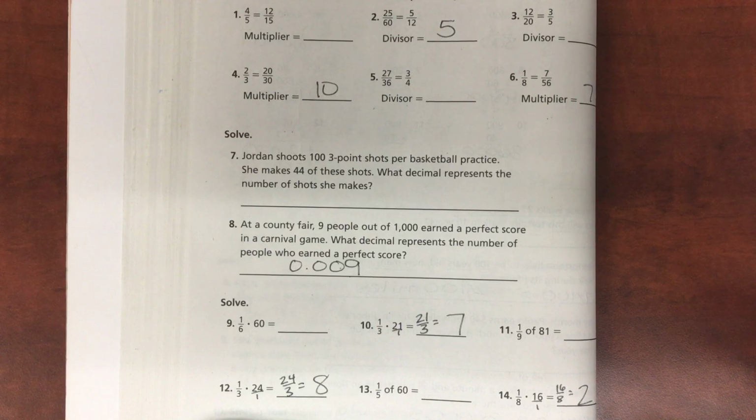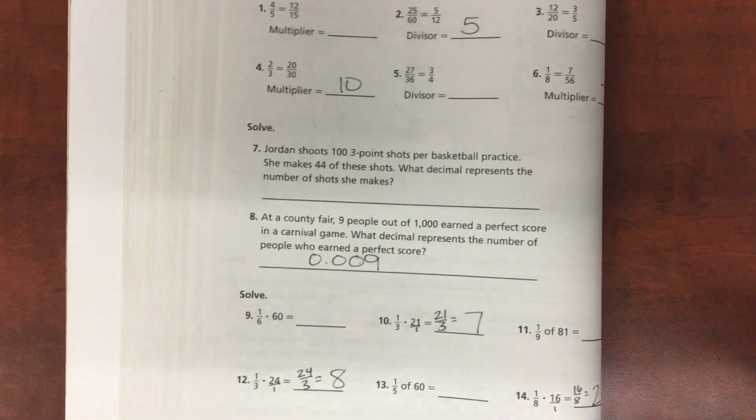9 people out of 1,000 gives me 9 thousandths. And then I had my multiplying down below, so just remembering that the whole number has a 1 as a denominator. It's just hiding. It's kind of shy. All right, no questions? All right, we're going to set this book aside, take out our student activity books, page 119.